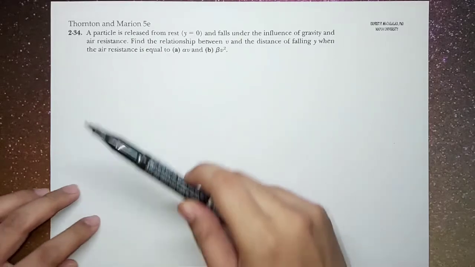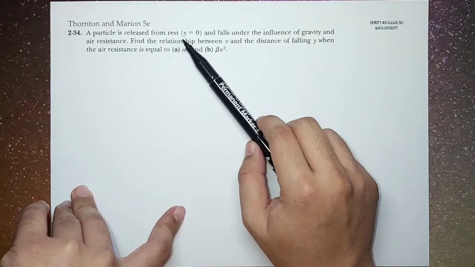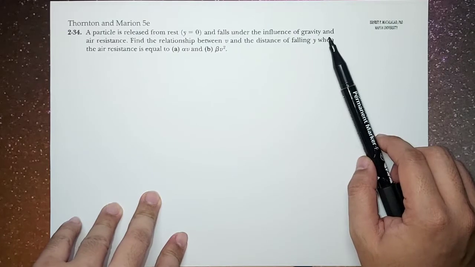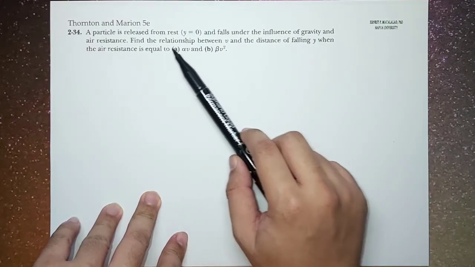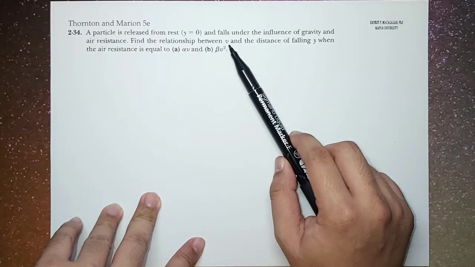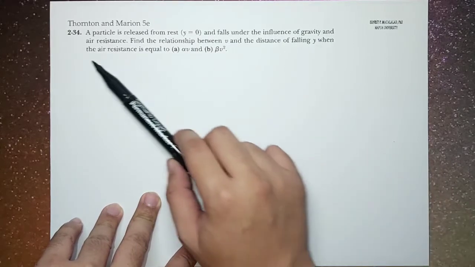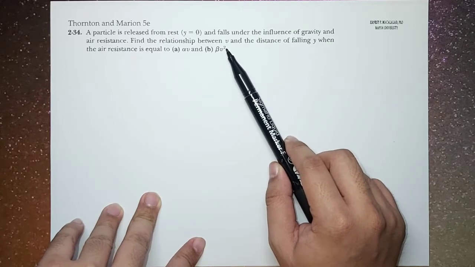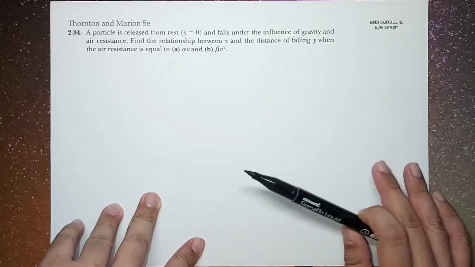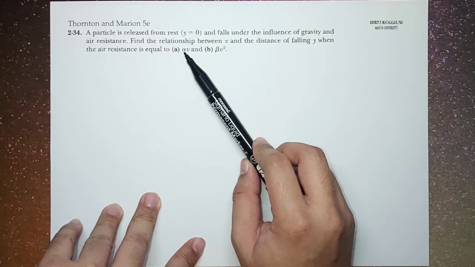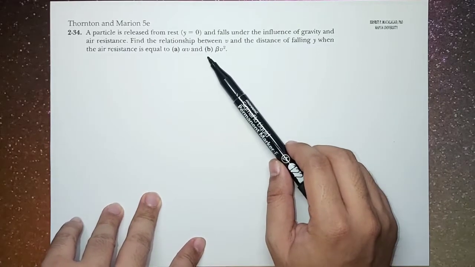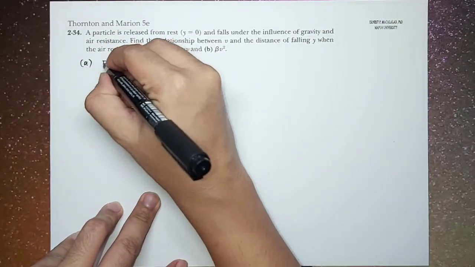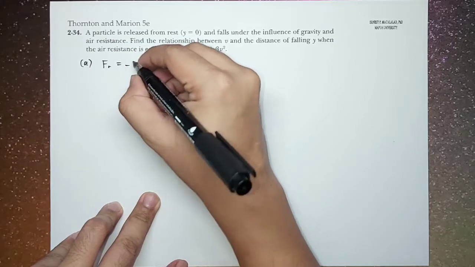The problem reads: a particle is released from rest at y equal to 0 and falls under the influence of gravity and air resistance. Find the relationship between the v and the distance of falling y when the air resistance is equal to alpha v and beta v squared. In this video we're going to solve first letter A, and in the next video we're going to solve letter B. For letter A, the resistive force will be equal to negative alpha v.